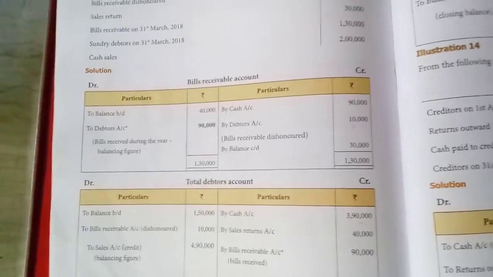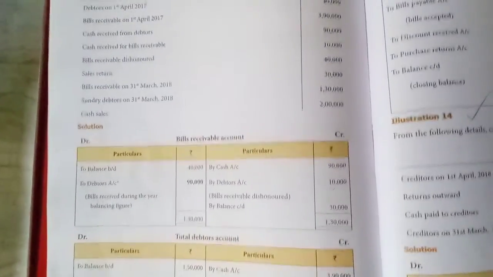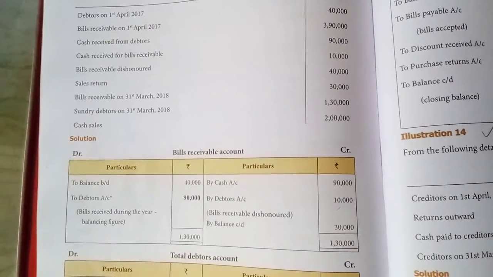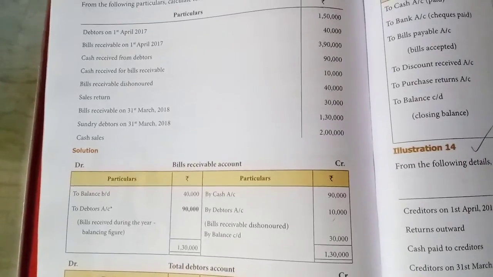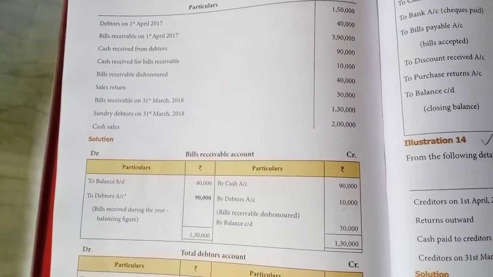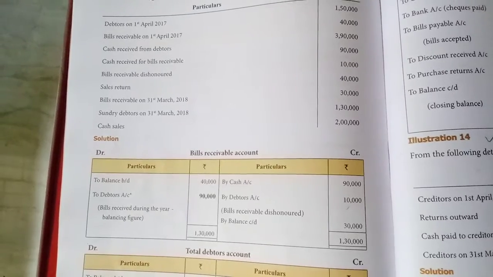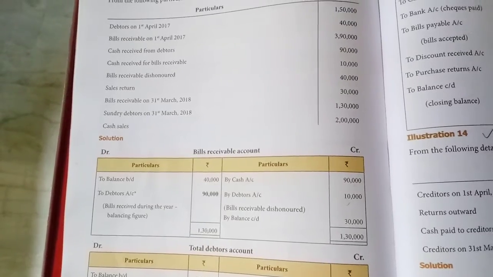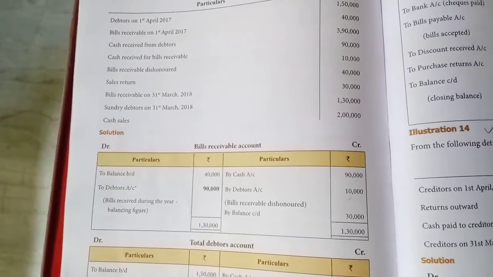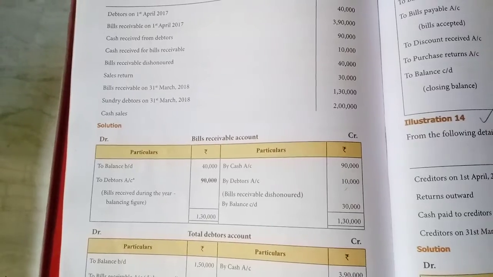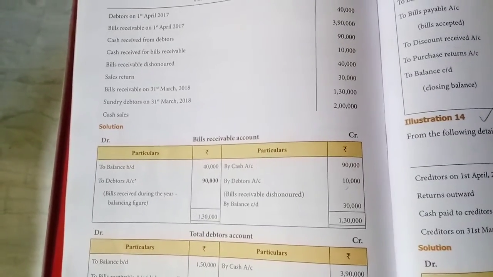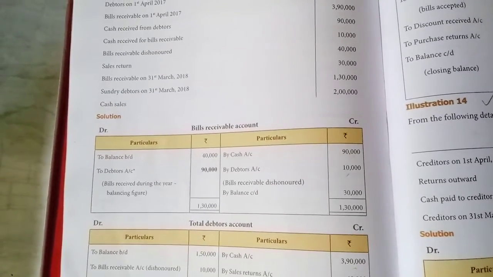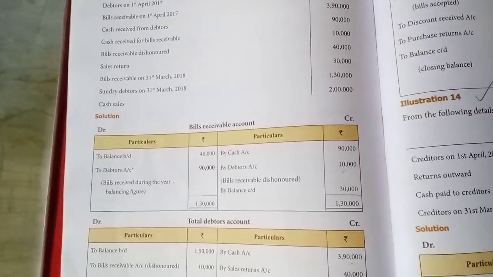See, first bills receivable. Opening balance, balance brought down, bills receivable 40,000, isn't it? Then cash received for bills receivable, by cash. Then bills receivable dishonored, again 10,000. Then sales return will not come. Then closing bills receivable, 30,000. Then the remaining amount, balance amount is to debtors, that bills received.